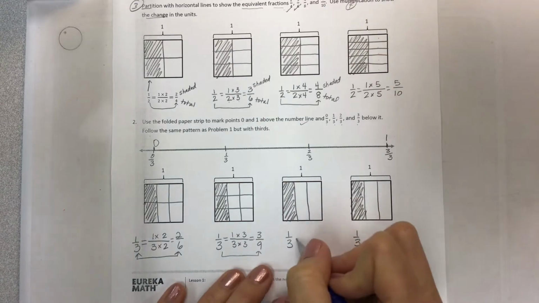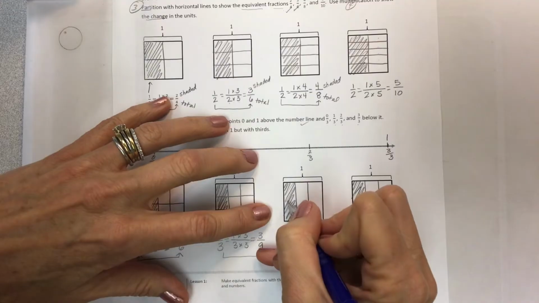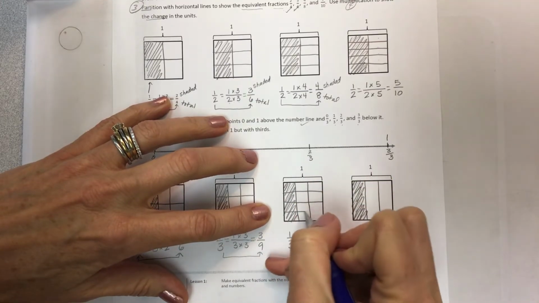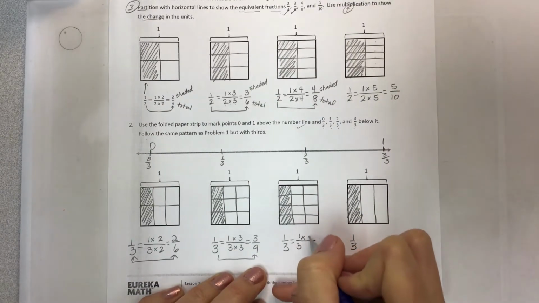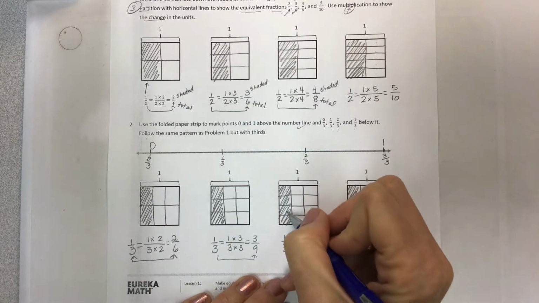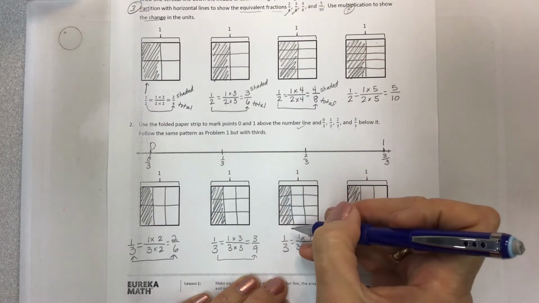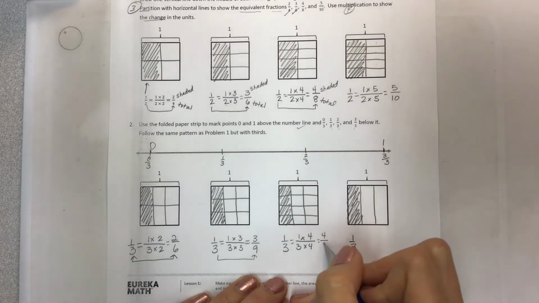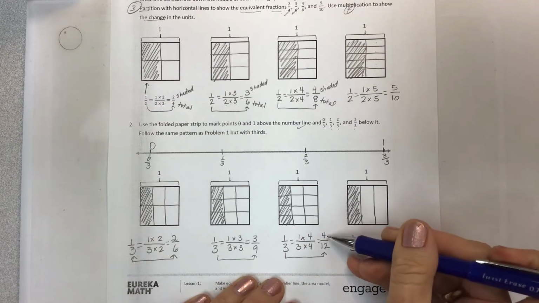Okay? How about here? We're going to use fourths. So halfway, half the top half, and then half the bottom half. 1/3 times 4/4. Now I have 1, 2, 3, 4 shaded out of 12. And again, this is an array. It should be familiar from 3rd and 4th grade. 3 times 4 is 12. 1/3 is equivalent to 4/12.